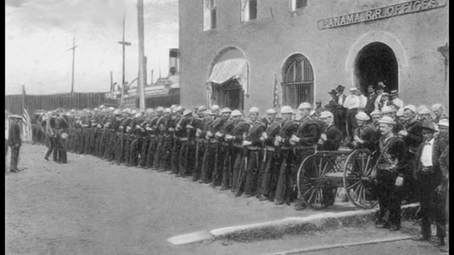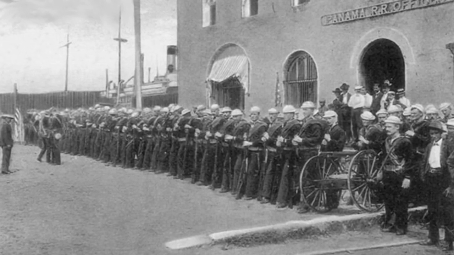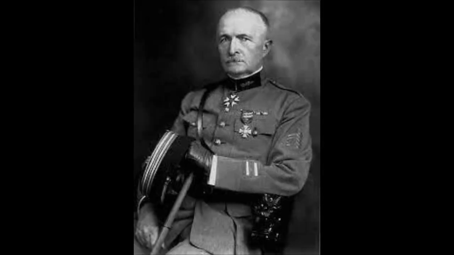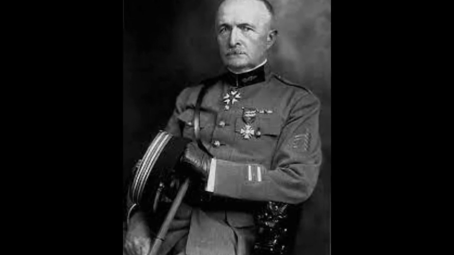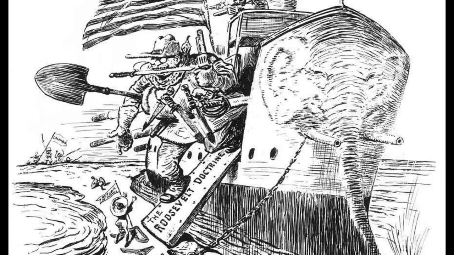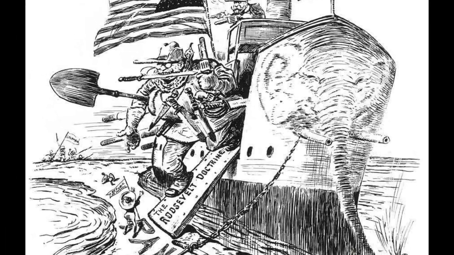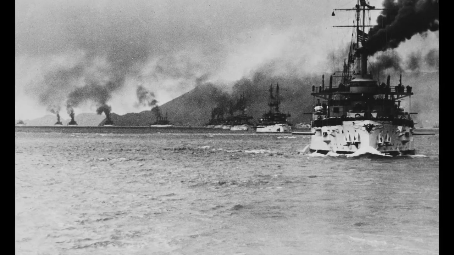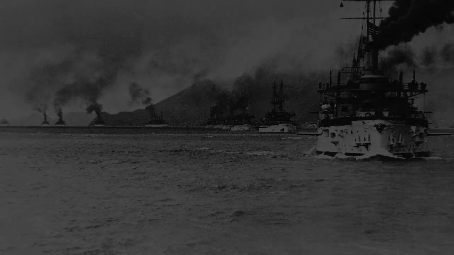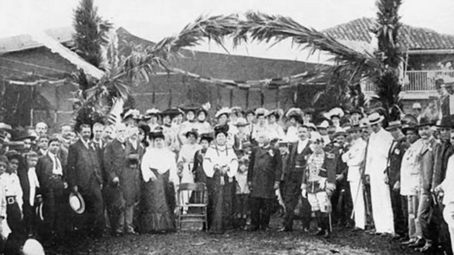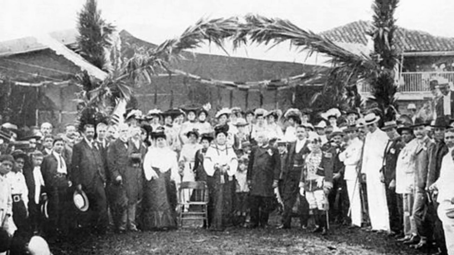The Panamanians wanted independence, and using this to his advantage, Philippe convinced Panama into making him their ambassador. Shortly after, he began an insurrection in Colombia, which gave Roosevelt the opportunity to send a fleet of warships to the isthmus, blocking any reinforcements from reaching Panama. On November 3rd, 1903, Colombia released Panama.